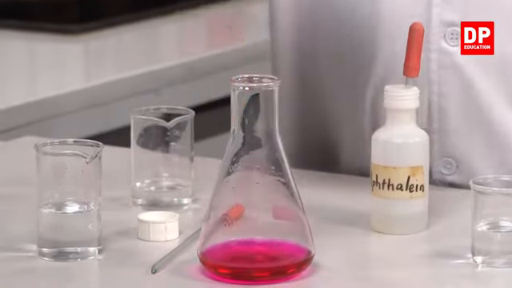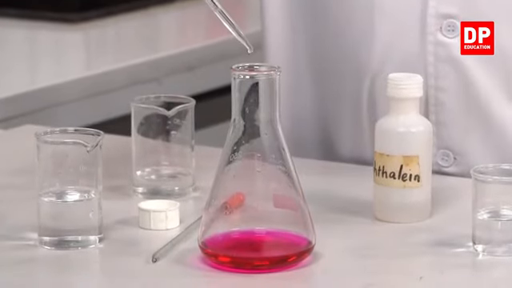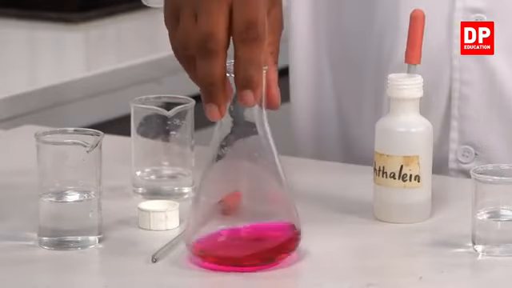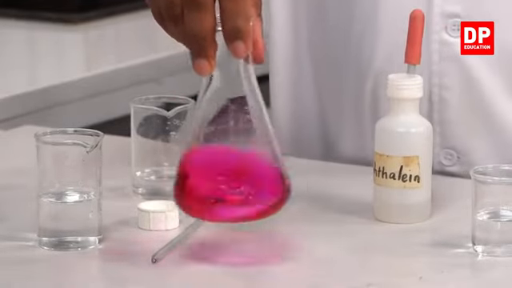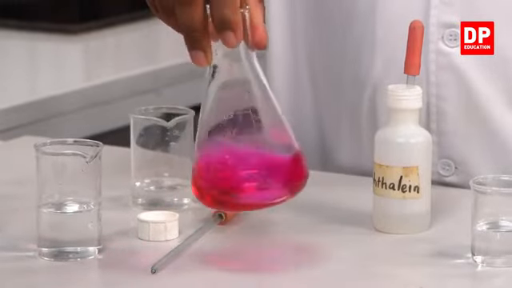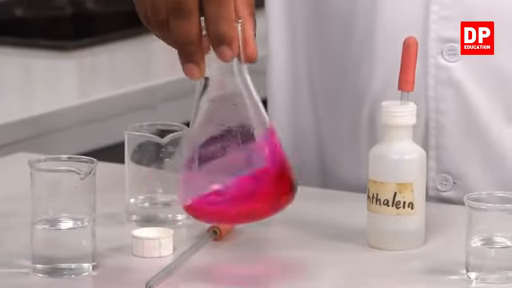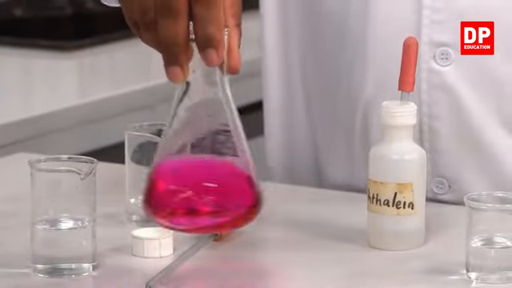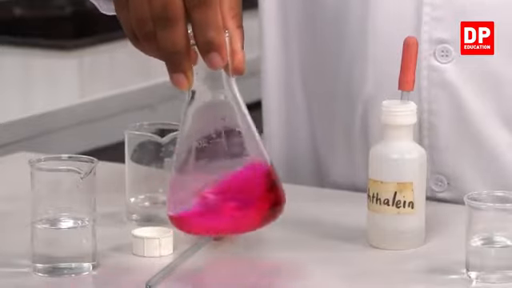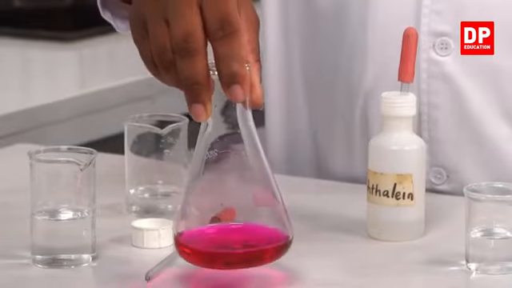So I'll add another drop. See, phenolphthalein is giving a good pink color with the presence of a base. So it's giving a good pink color with sodium hydroxide.